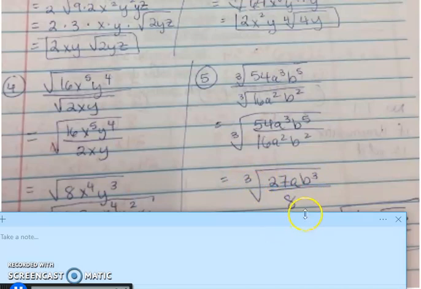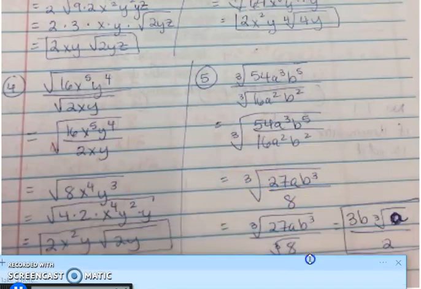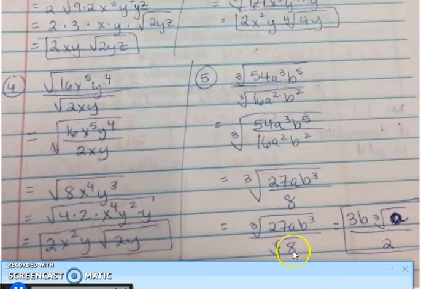Now, this is kind of weird, but I can actually go back and put the cube root back at the bottom because 8 is a perfect cube. So I went ahead and put it back as 2 separate cube roots like it was at the very beginning. And again, that was because this 8 is now a perfect cube.